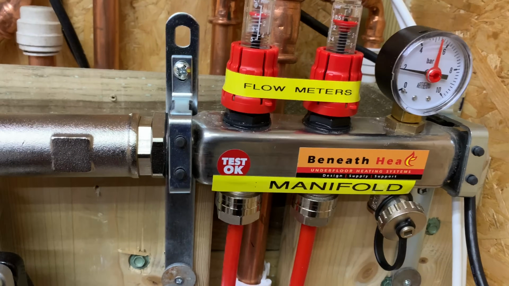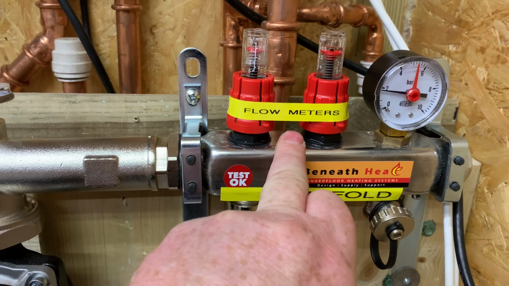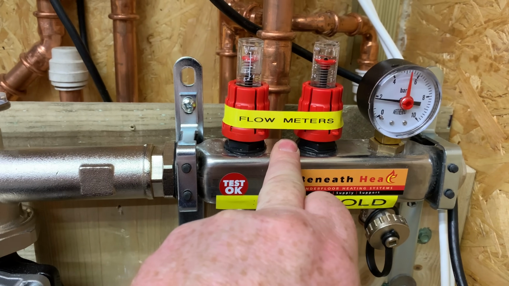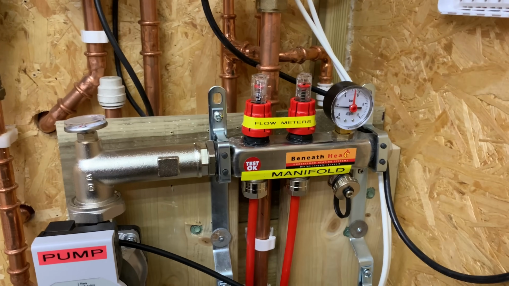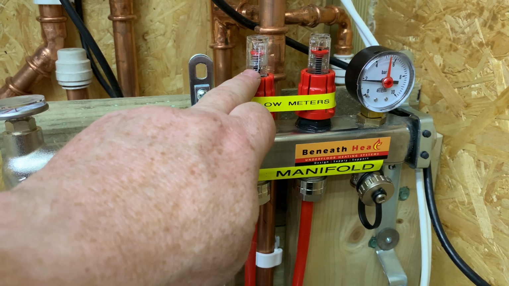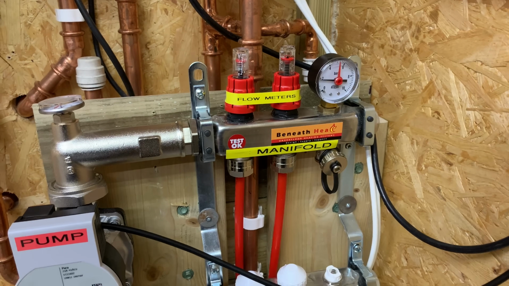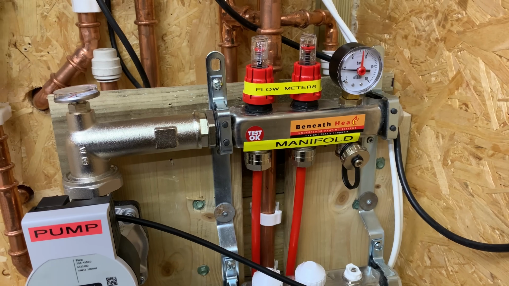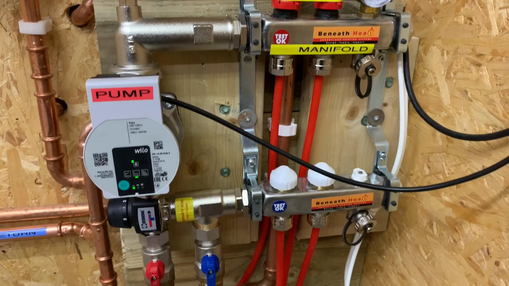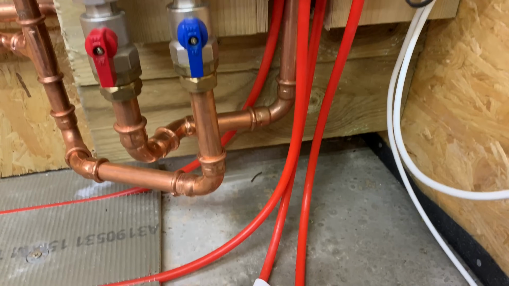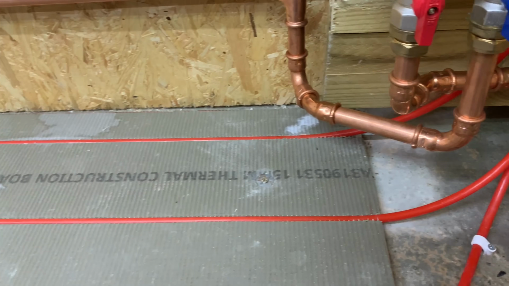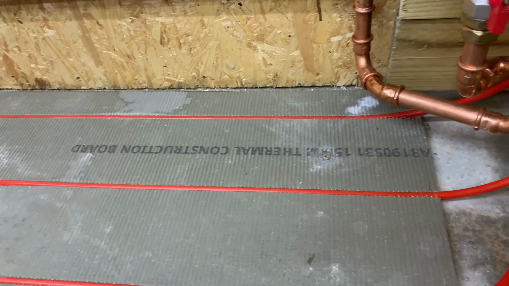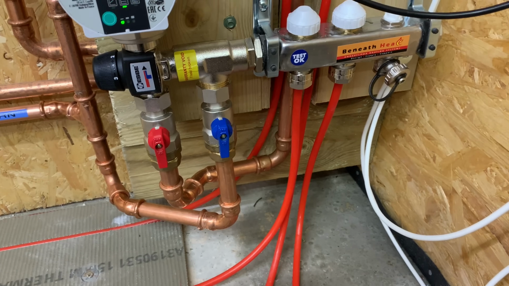You also have some flow meters, and you would set them when you first get your drawings. You would set this to whatever flow is required for the heating system, so that you get the output you require. And then you've got your pipes that go around for your heating system, and then obviously they would heat the floor.